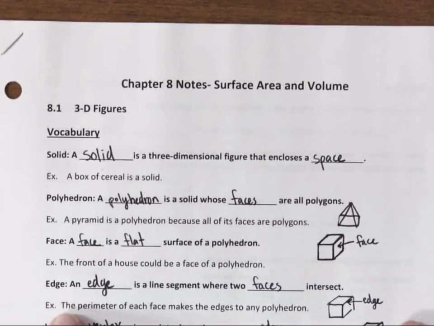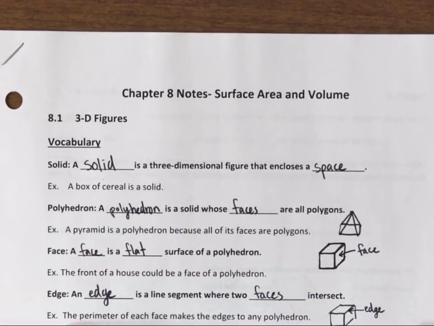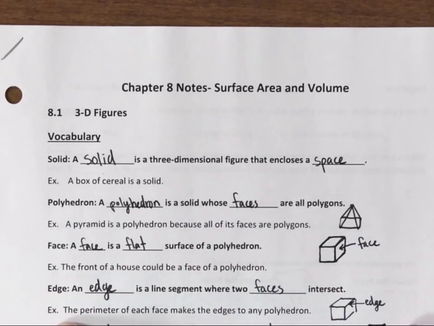Okay, next we have an edge. An edge is a line segment where two faces intersect. For example, the perimeter of each face makes the edge of a polyhedron.